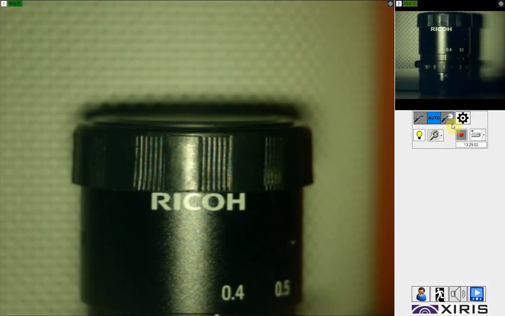To record a video, you will use the controls here. This will show you the drive the videos will be recorded to. A video folder will automatically be created and store the videos in here. To start recording, click the red circle.